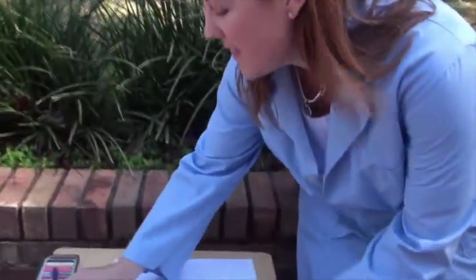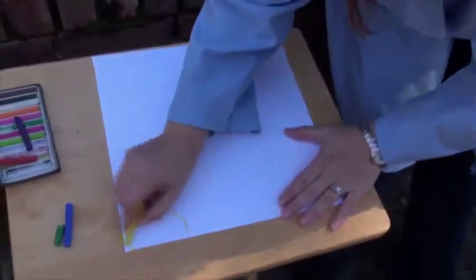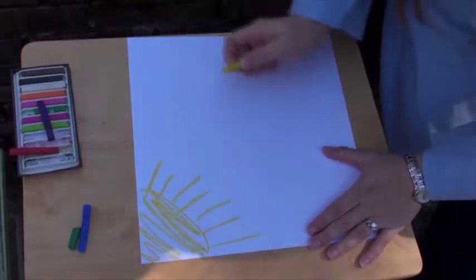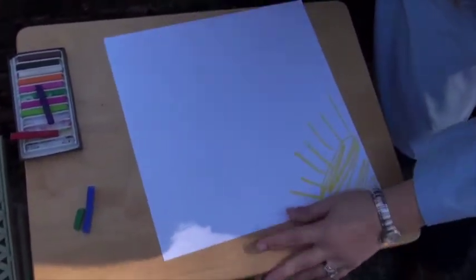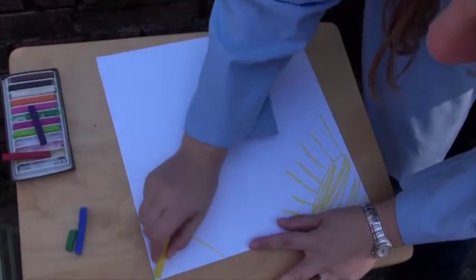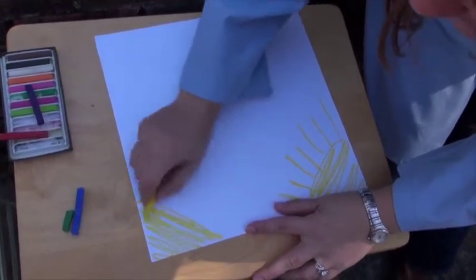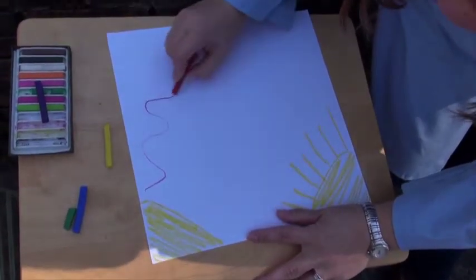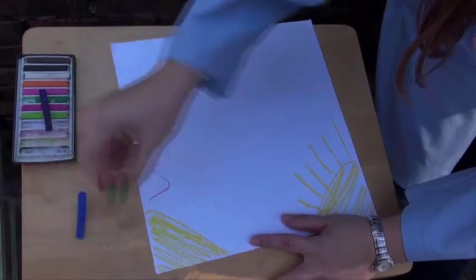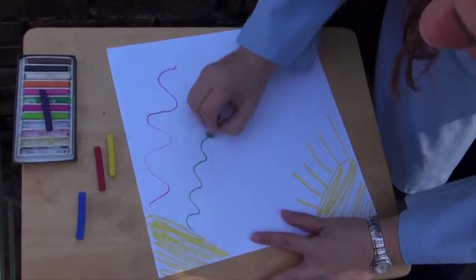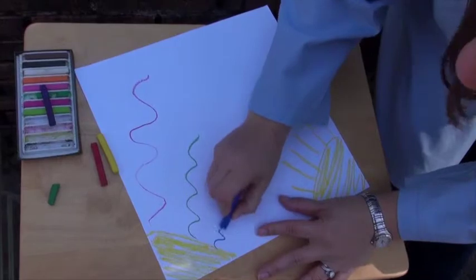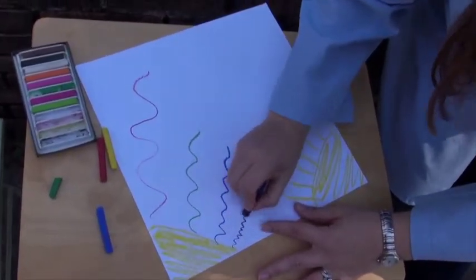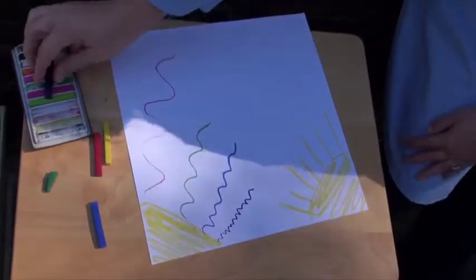When we usually think of drawing a sun, we draw a sun with rays coming down. But since it's made up of light that has different wavelengths, a more accurate representation of the sun would have long, medium, and short wavelengths. Even some wavelengths that are so short we can't even perceive them with the human eye.